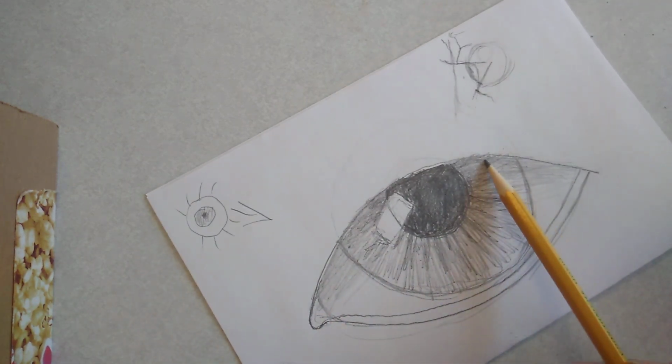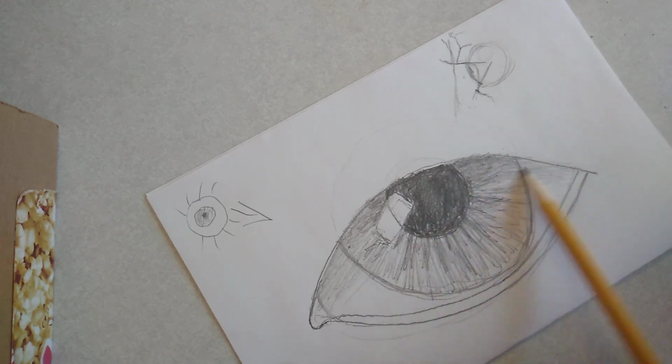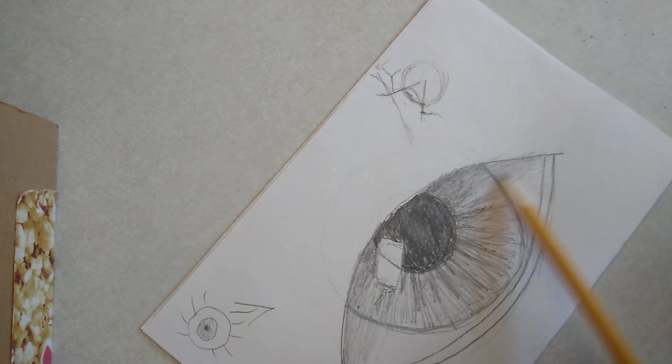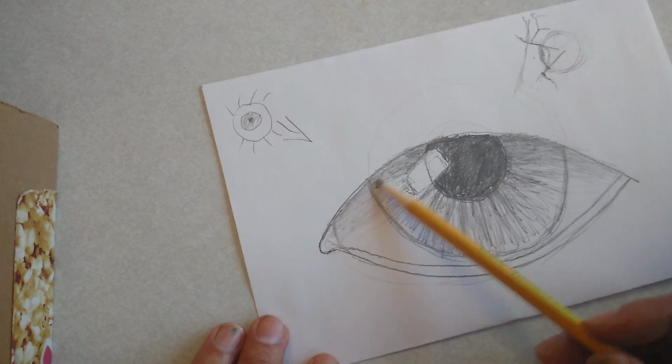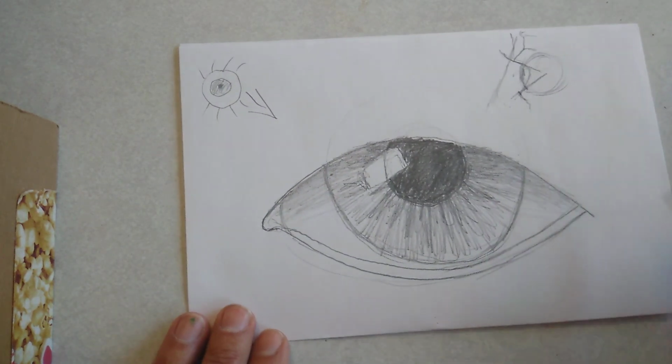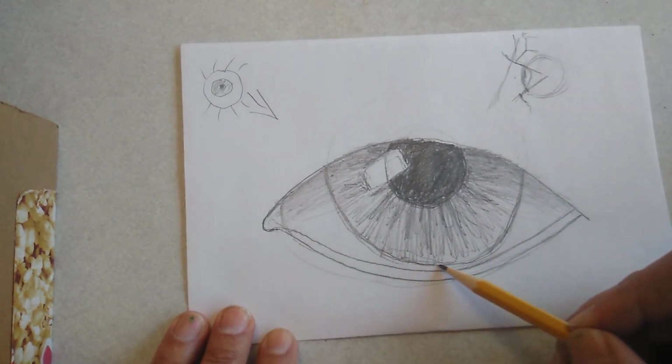Just fade it out. I'm pressing harder up here towards the top and then getting lighter as it comes down. Alright, so our eye's coming along pretty well.